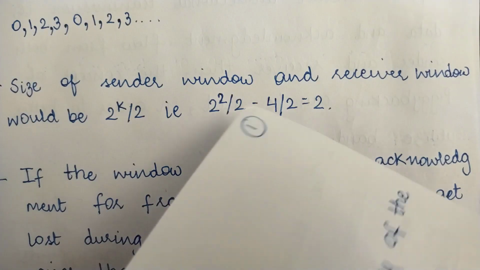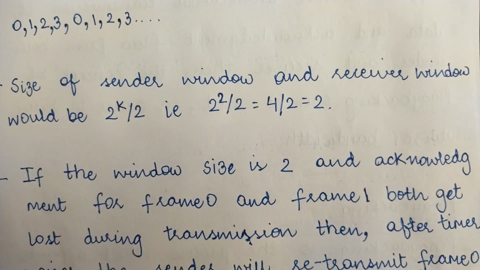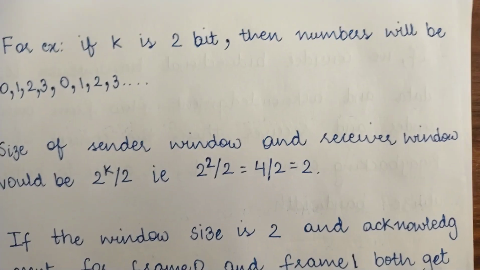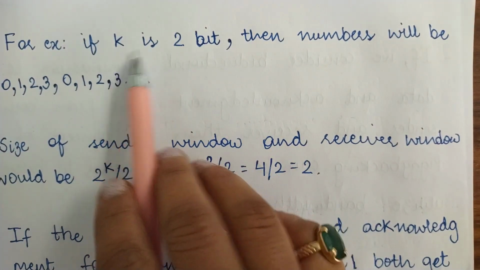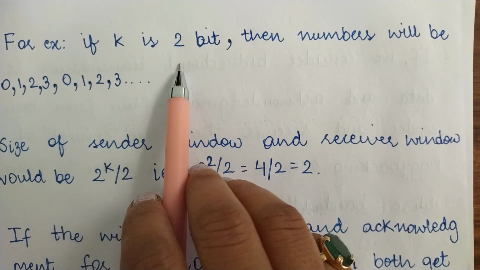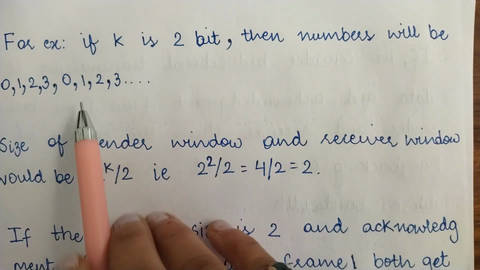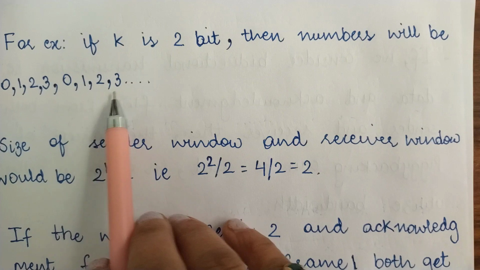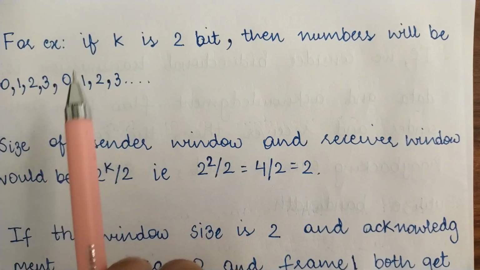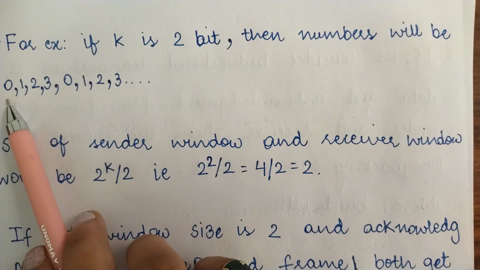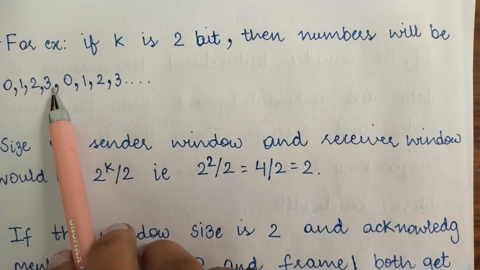So basically, as I just said, if the value of k is 2, that means you are allowing 2 bits in the sequence number field, and the numbers will be 0, 1, 2, 3, 0, 1, 2, 3 and so on. It starts from 0 and ends at 3. Then it again starts from 0 and ends at 3. So the sequence numbers of the frames will start from 0 and end at 3.